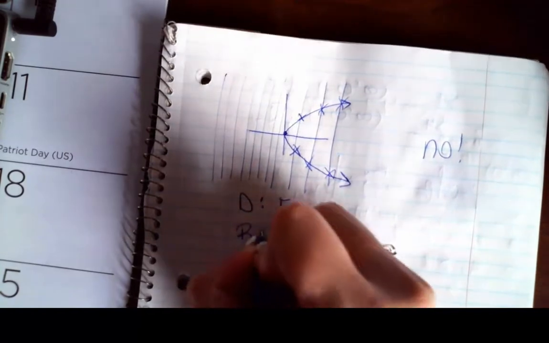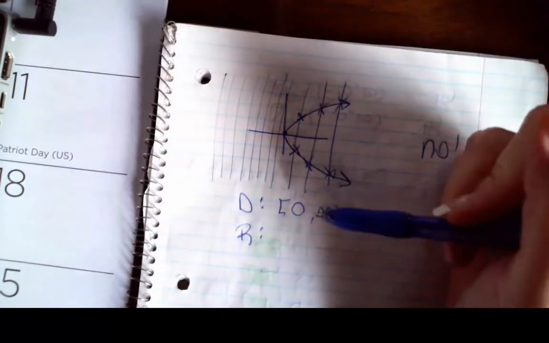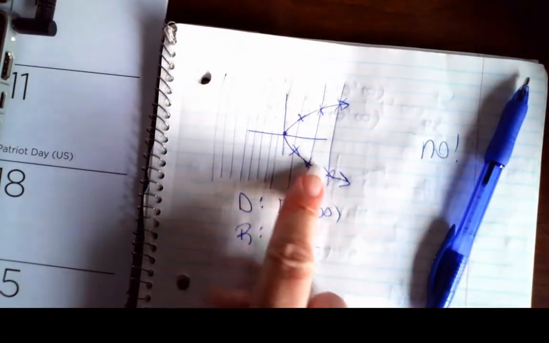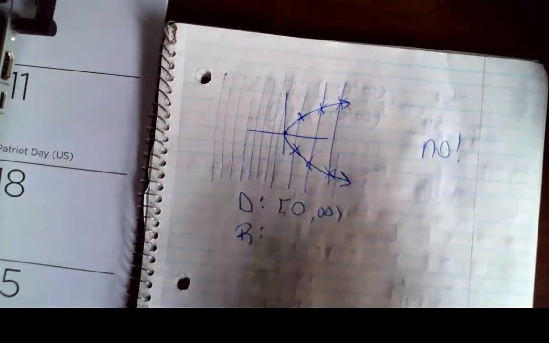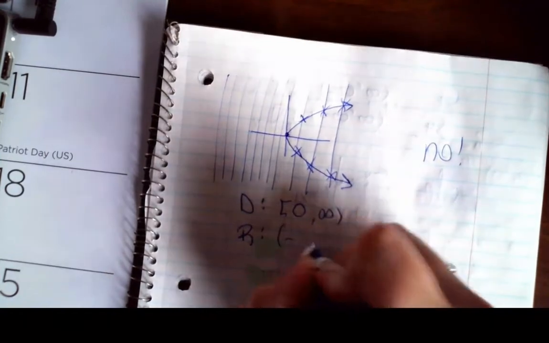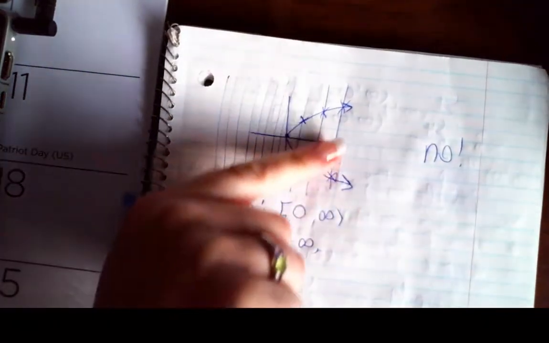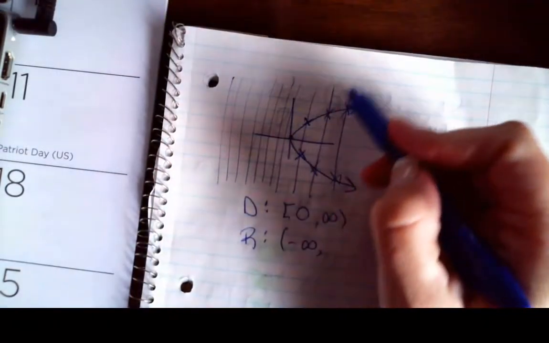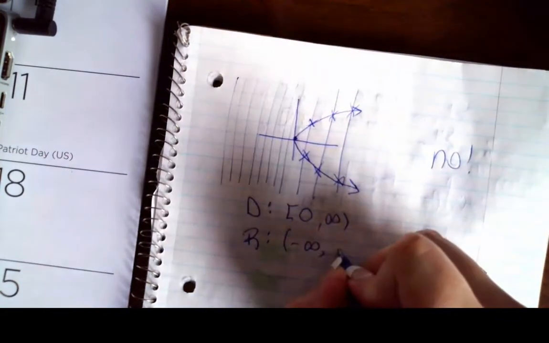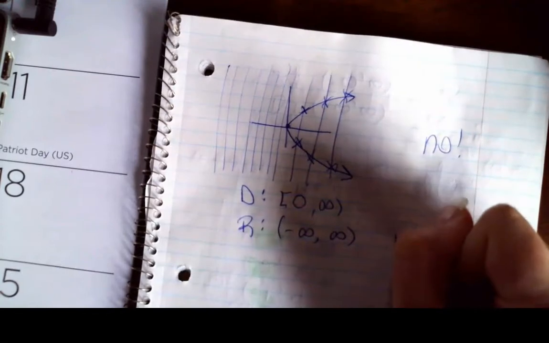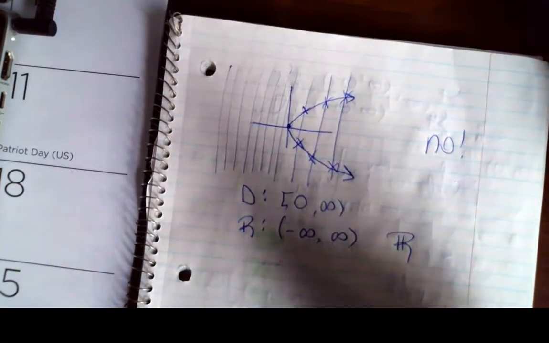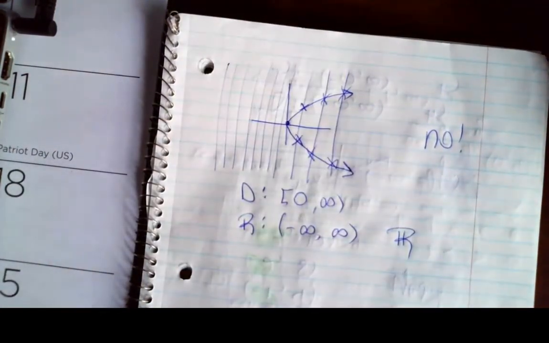What's your range? Remember, how far down is this thing going to go? Well, this is going in a downward motion. It's just going to take a while to get there. So your range is going to go all the way down to negative infinity, and then it's going to go all the way up, because this arm is going to keep going upwards. That arm is going to go up into positive infinity, and what shortcut do you get to use at some point in your life? All real numbers.